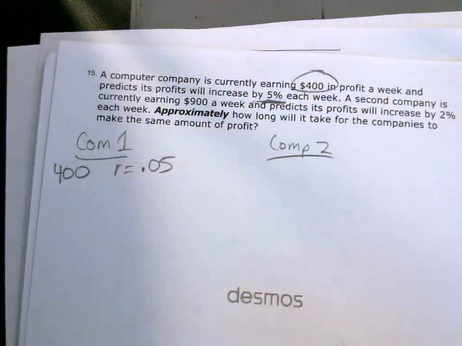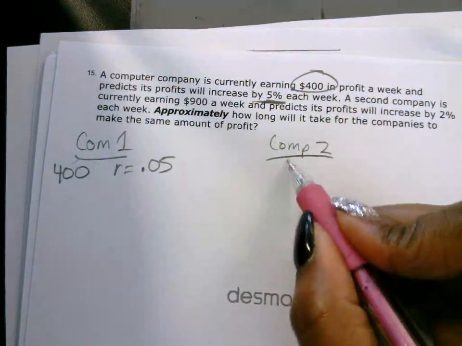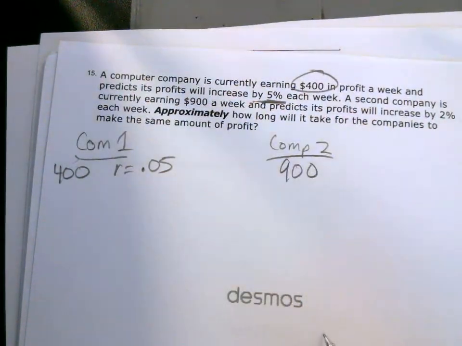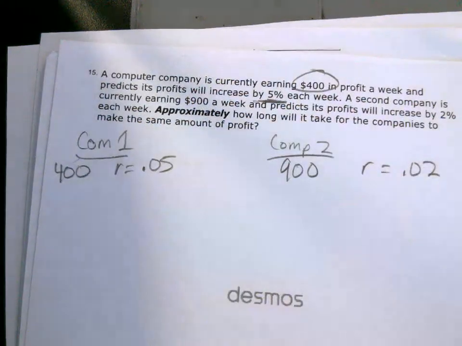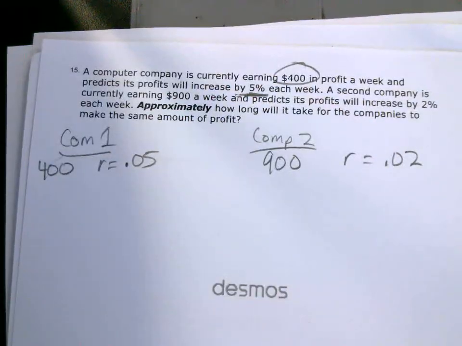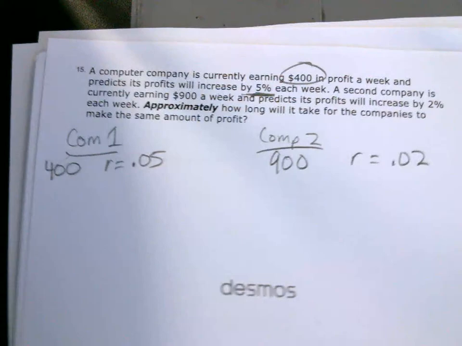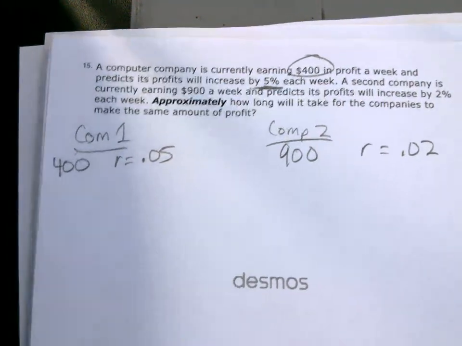Okay, so let's move to the second. The second company is earning 900 and predicts to make an increased profit. So this is another increase, 2%, 0.02. Okay. How long will it take for the companies to make the same amount of money? So we need to write this as an equation.